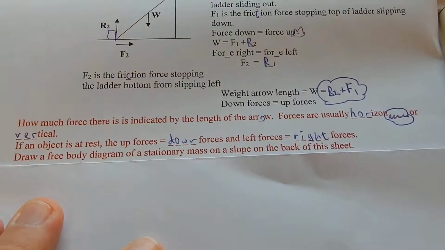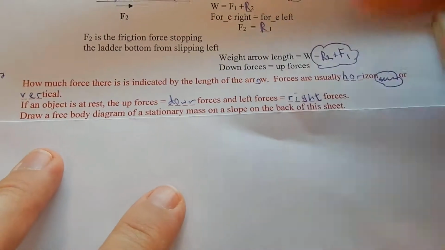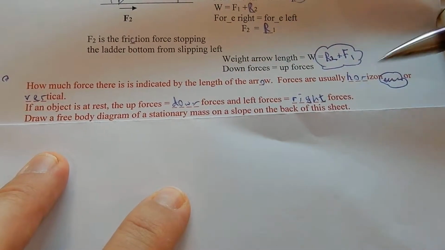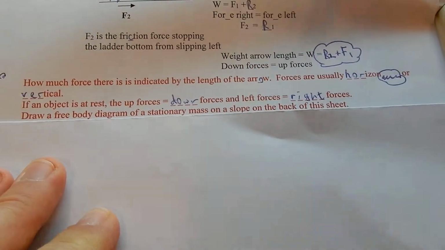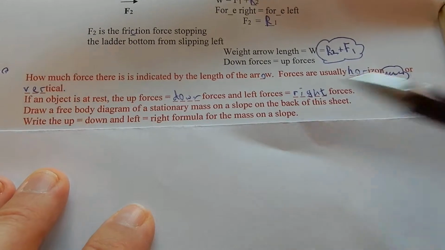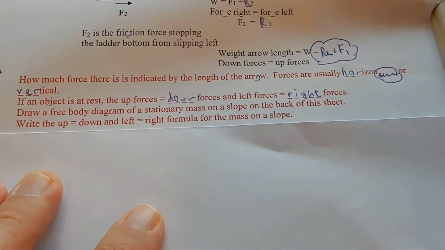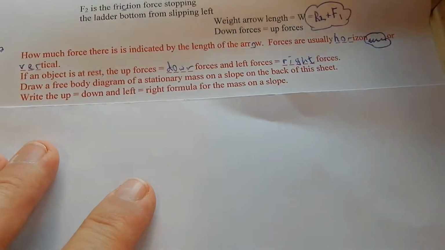Forces. Draw a free body diagram of a stationary mass on a slope on the back of this sheet. Oh, okay, this is for my book, so draw it down below, put it in the comments, I'll give it ticks and mark it for you. Right, the up equals down, the right equals left. Formula for the mass on a slope.